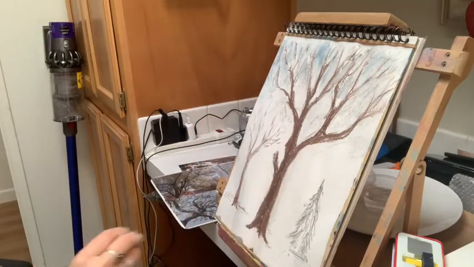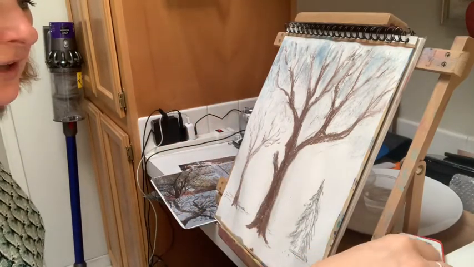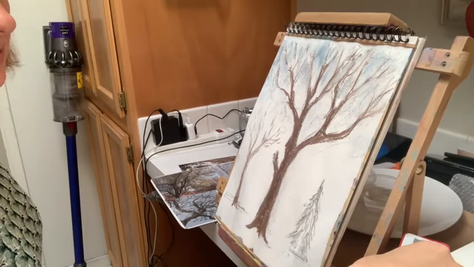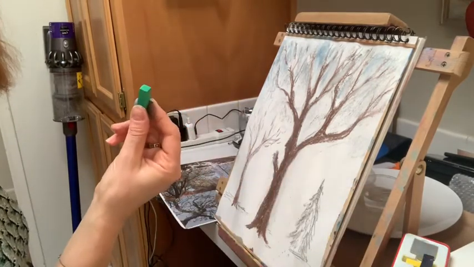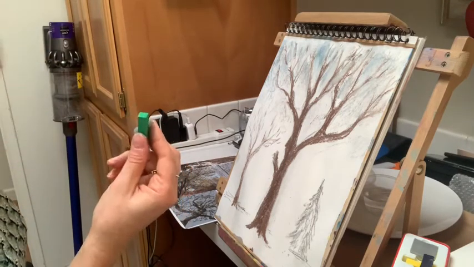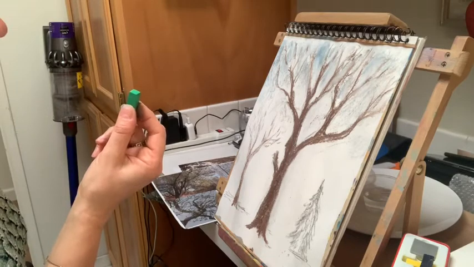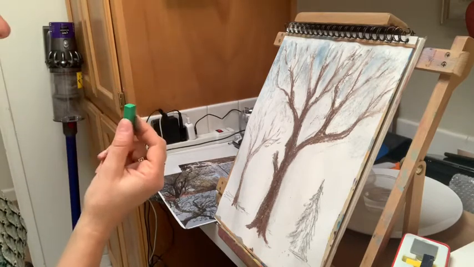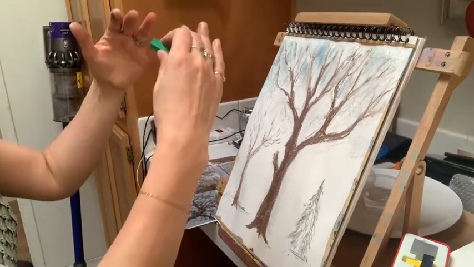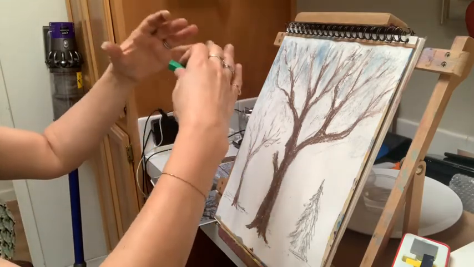So I'm going to put some leaves on my tree, and for the leaves I'm going to use an already prepared green color. And I'm not going to draw every piece of leaf with my charcoal. I'm just going to make the shape of the tree crown.